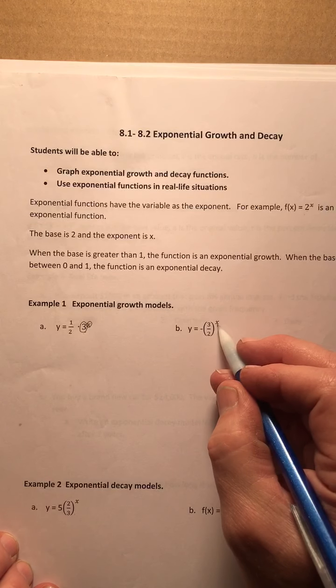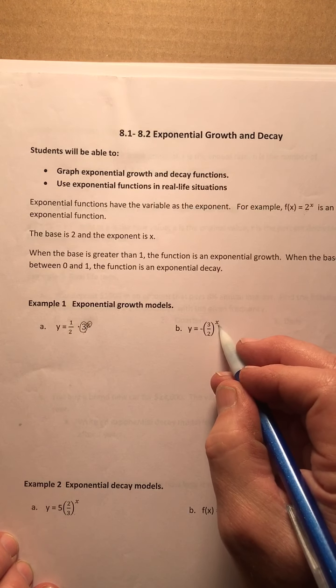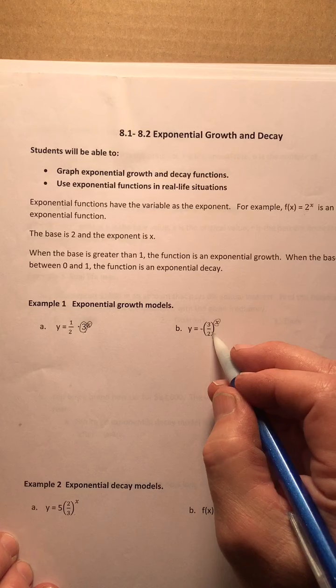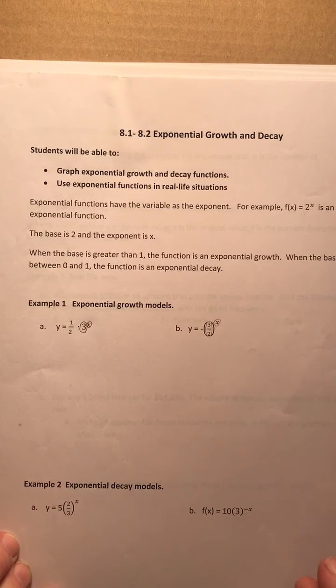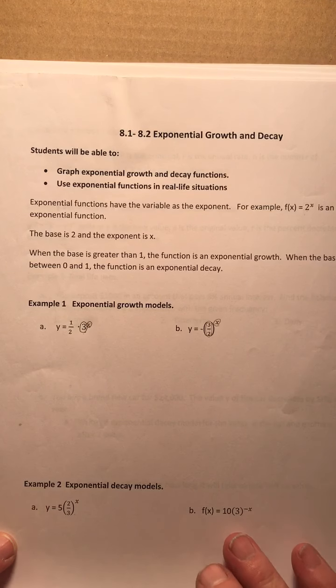All right? Again, for B, we find our exponent of x. We look at the base. The base is 3 halves. 3 halves is 1.5, so it's bigger than 1. So those are exponential growth models.